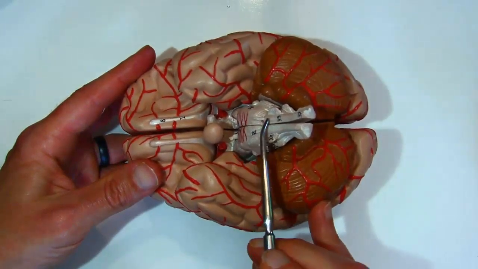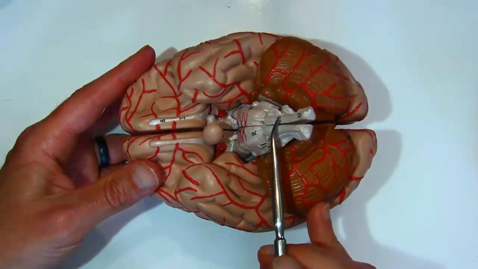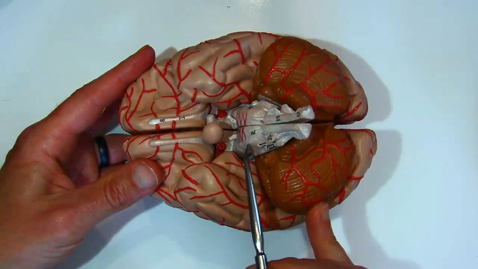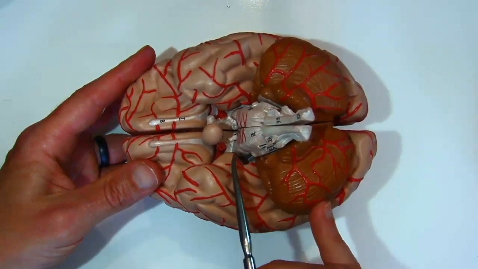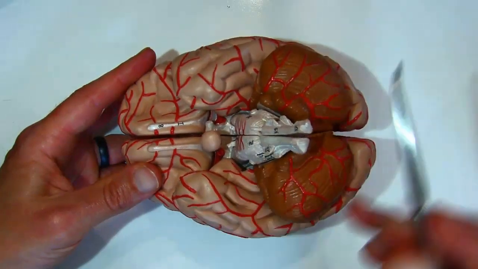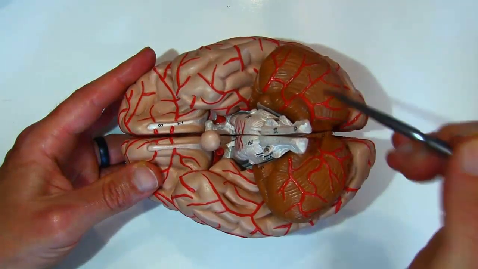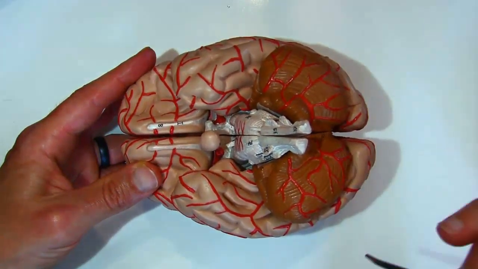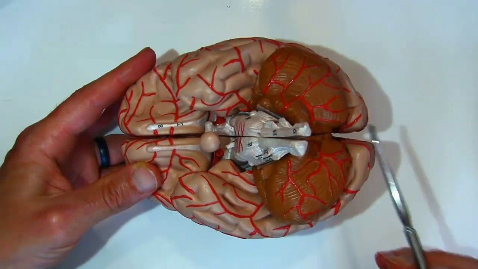So again, this is cardiovascular, respiratory, basic function. Pons is breathing in and out and connecting some of these structures to other places. And the midbrain is the connection then to the thalamus. And then back here, here, and here, we have the cerebellum. And then back here, if we're looking at lobes, here's the occipital lobe.